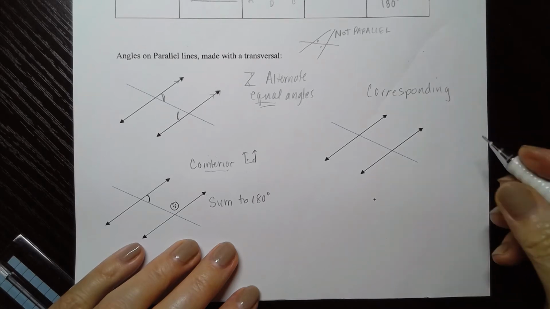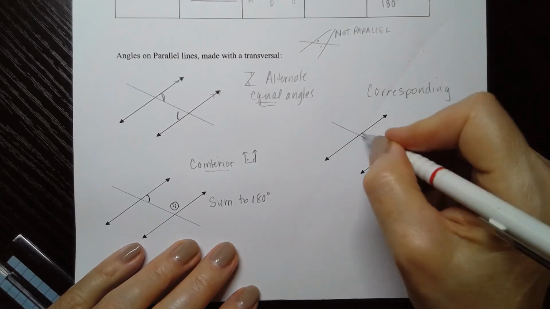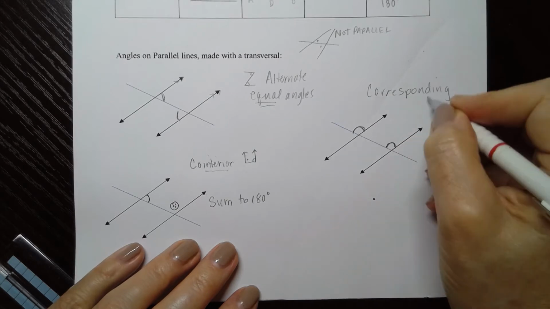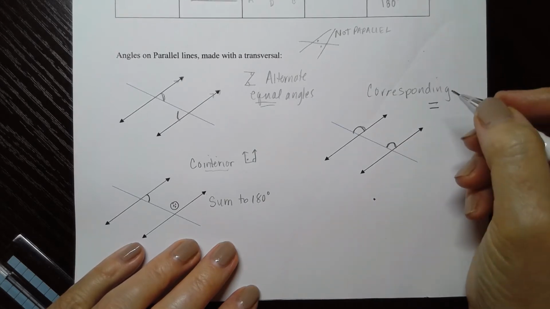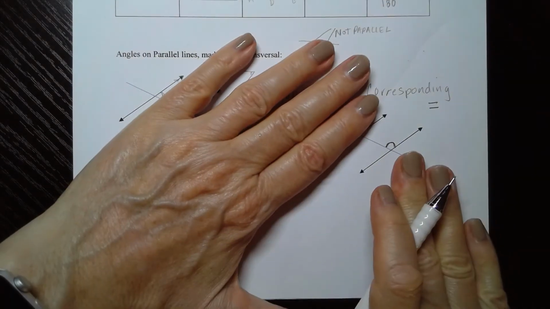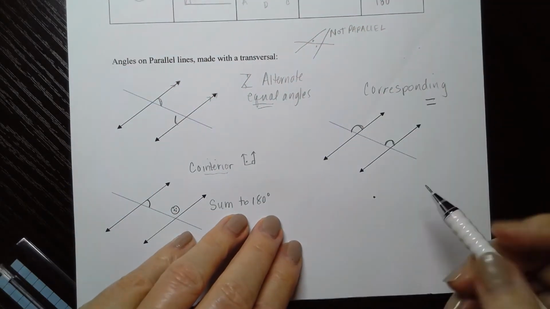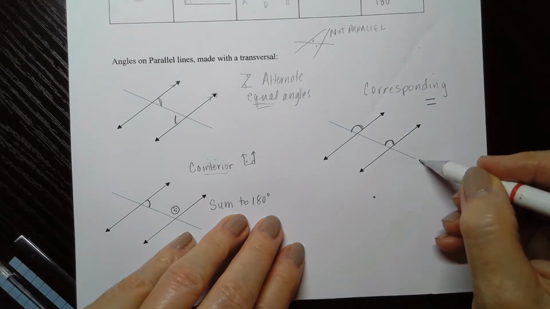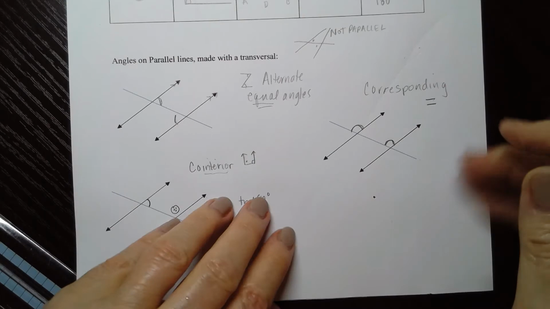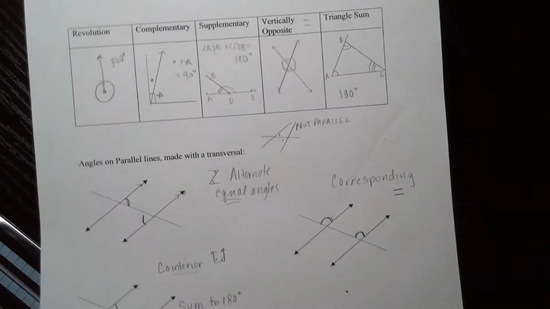Angles between parallel lines, and they look like this. One's here and one is here, and they are equal. Okay, they are equal. One's inside the parallel lines, in between, and one's outside the parallel lines, but they are on the same side of the transversal. Corresponding angles are equal. Okay, let's go on to the next thing I want to talk about.